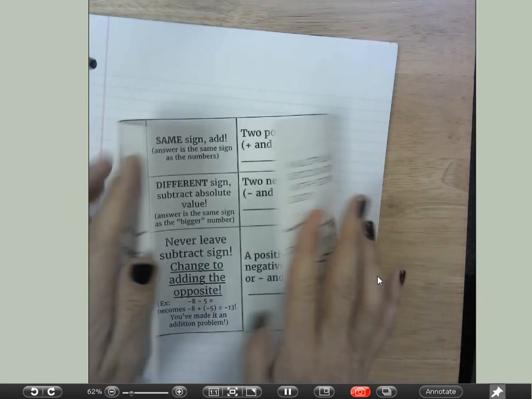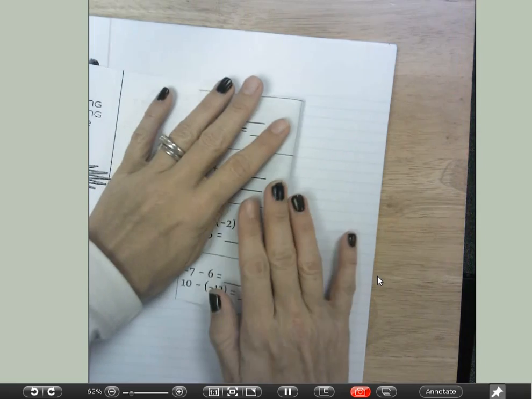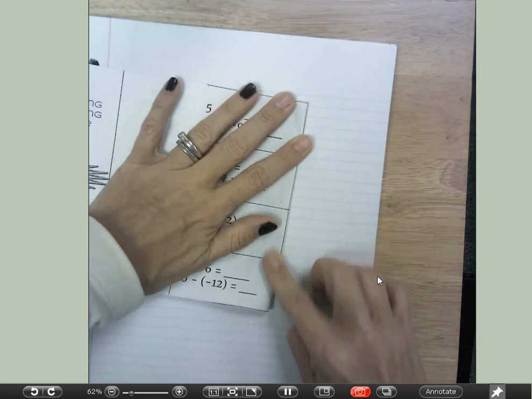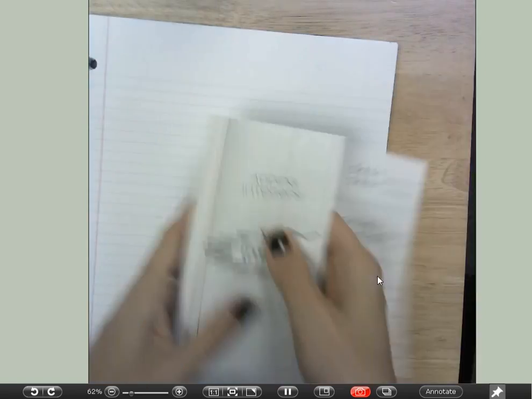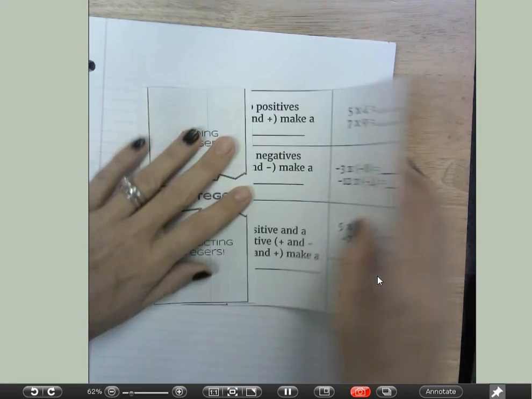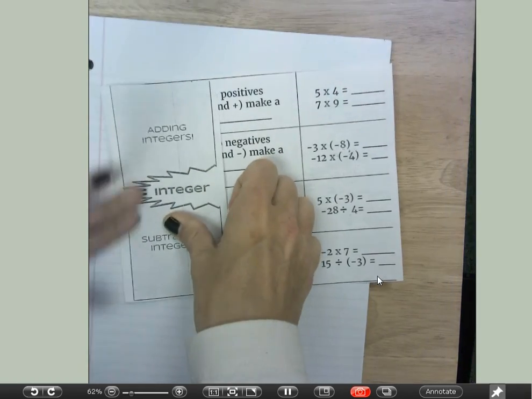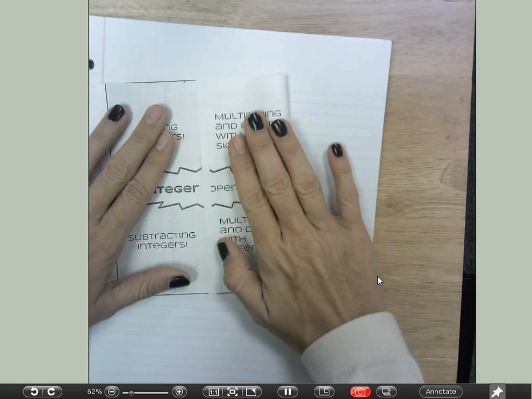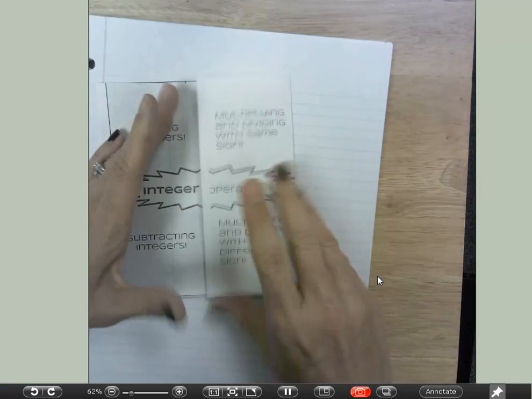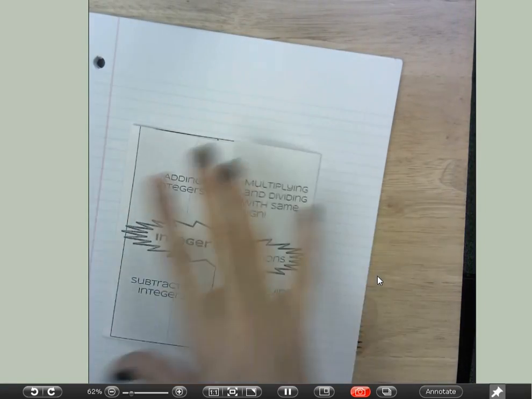So you're then going to fold on this line, so it might actually work better for you if you fold back so that you can be sure that it's folding on the line. And you can see mine's not perfect, and that's okay. It should be a little straighter than that probably. And then you're also going to fold this side in. So once you have this situation, you're going to glue.